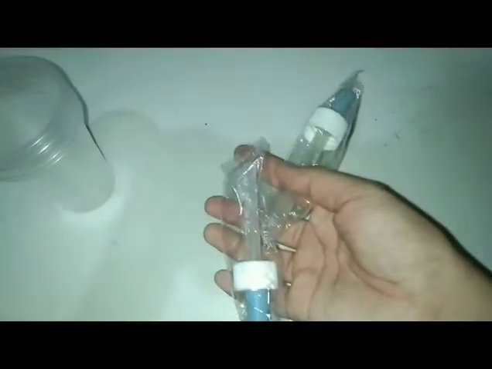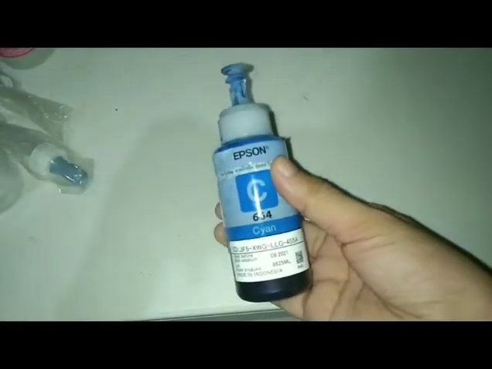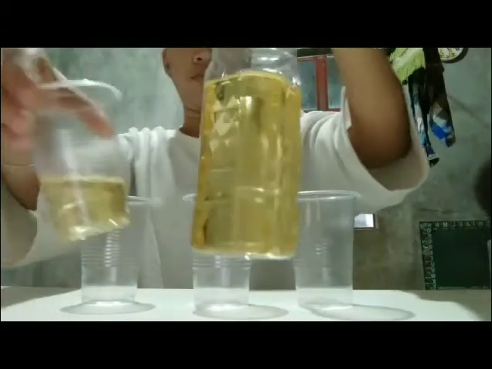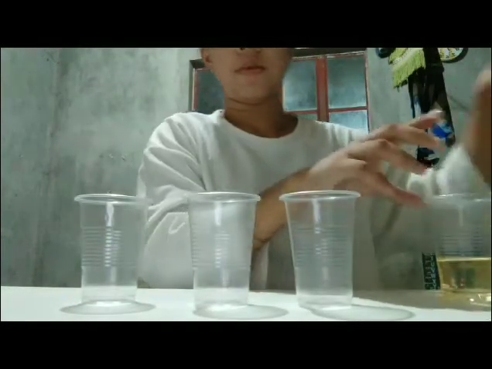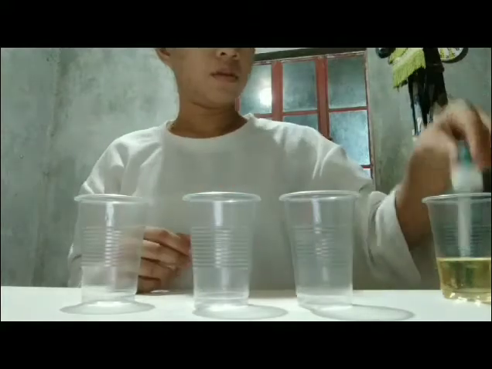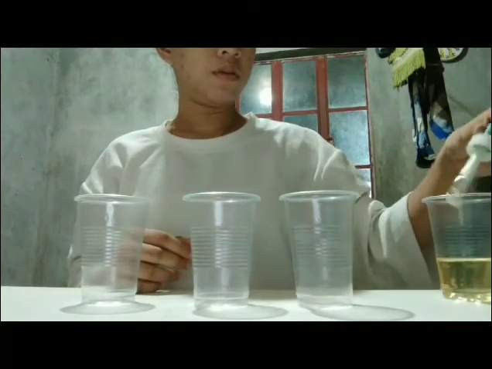First is a disposable cup. Second one is the dropper. Third is the Zonrox or disinfectant. Alcohol. Ink. And also cooking oil, and also gasoline. First procedure: set up 3 containers, transparent bottle glass.